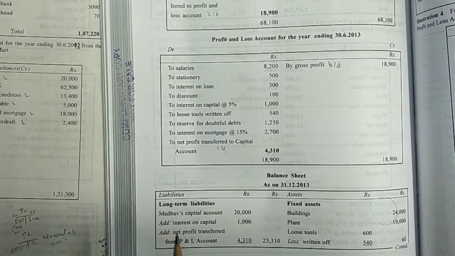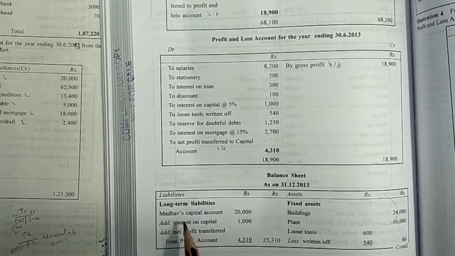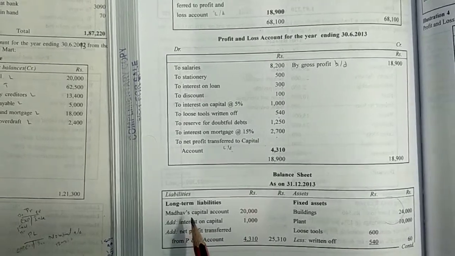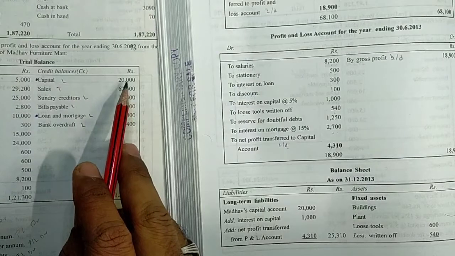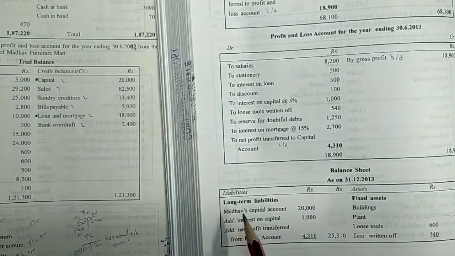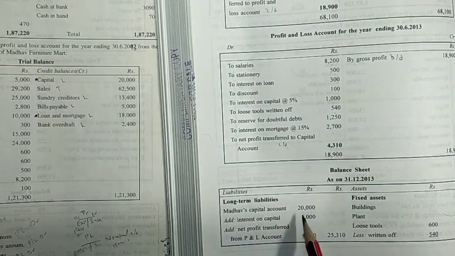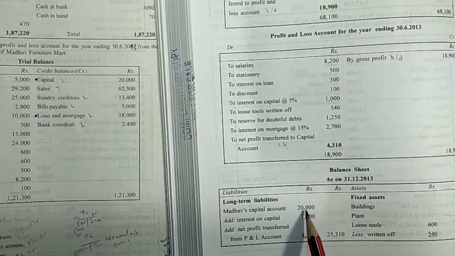Okay, we'll start with the first item, that is capital. How to deal with the capital, we'll see first. Our capital is 20,000. So Madhav's capital was 20,000, which we have written in the inner column.